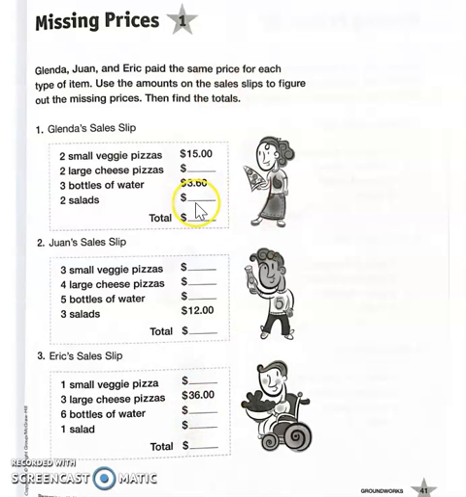Okay. So now what does that mean? Well, look at the first one. It says 2 small veggie pizzas for $15, right? That's from Glenda's sale. Juan got some small veggie pizzas, and Eric also got a small veggie pizza. So we've got to figure out how much they spent on 3 small veggie pizzas and 1 small veggie pizza. So we have to start by figuring out the unit price of a small veggie pizza. If $15 was enough to buy 2 of them, how much would 1 cost?